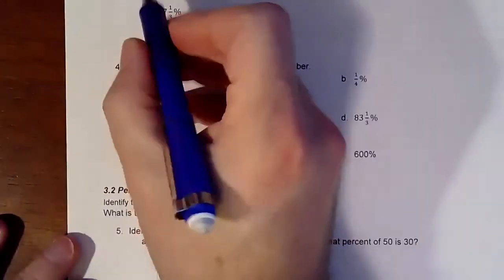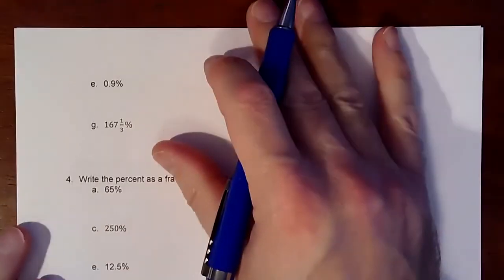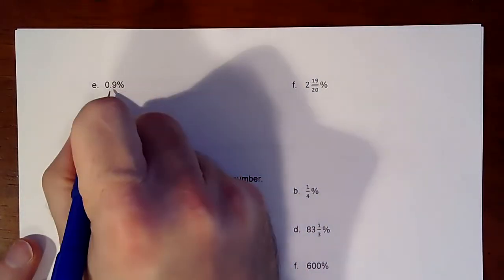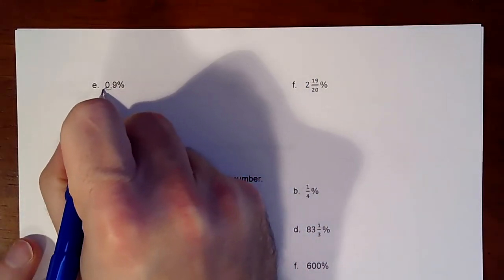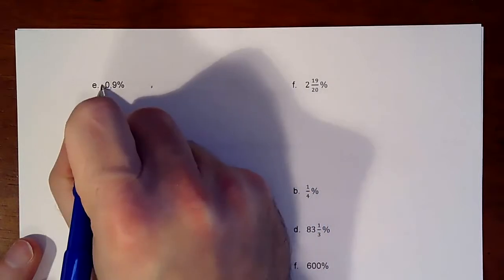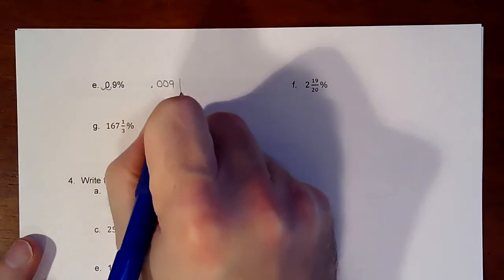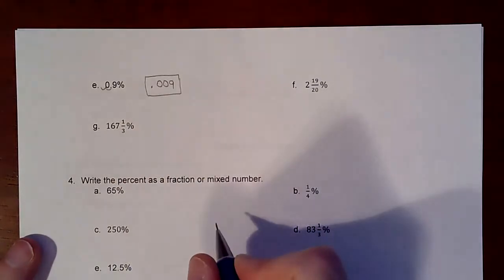All right. And then if you have, it doesn't change just because you have a decimal on your percent, you're still going back 1, 2. So now it's 0.009. And then there's our answer.